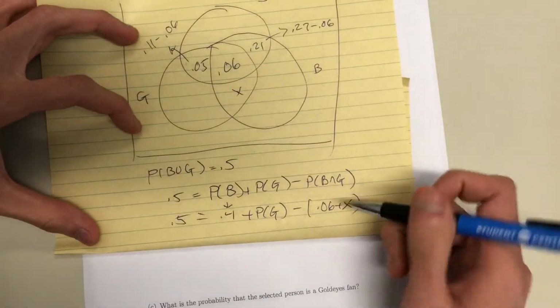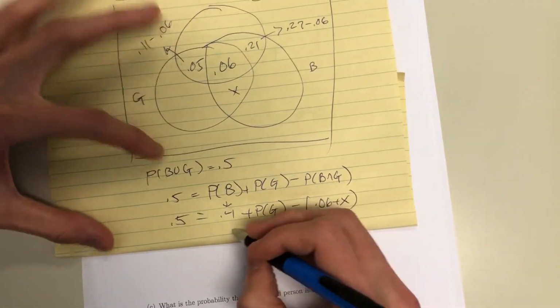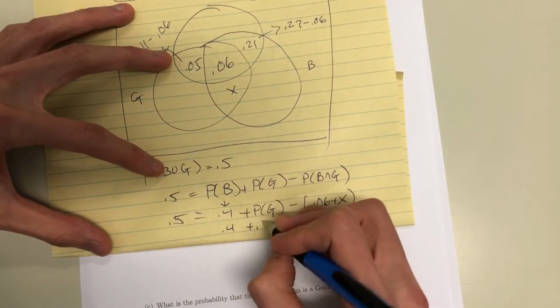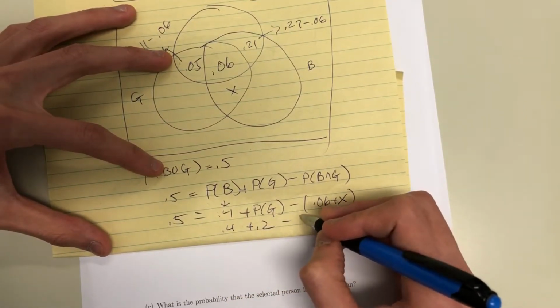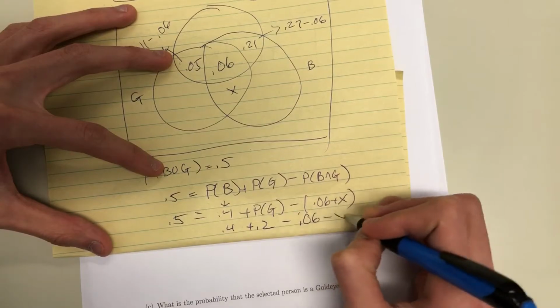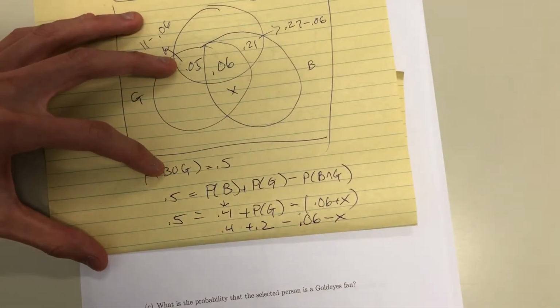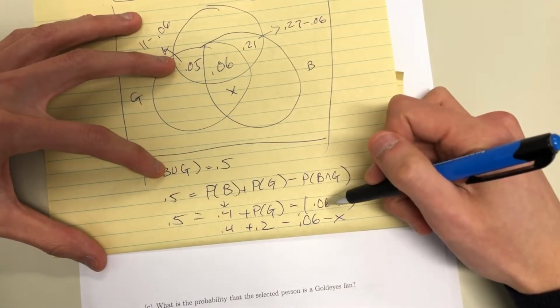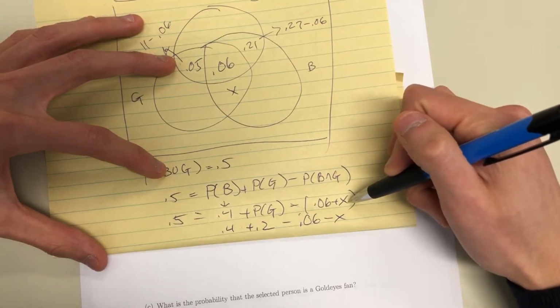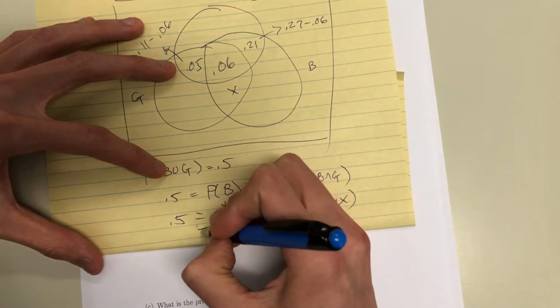So now I can figure out what this x value is. 40% plus 20% minus 0.06 minus x. I just multiplied negative 1 for 0.06 plus x. That'll give me 50%.